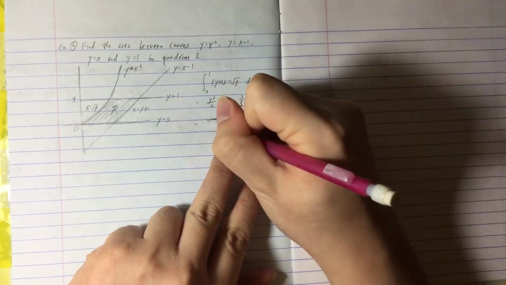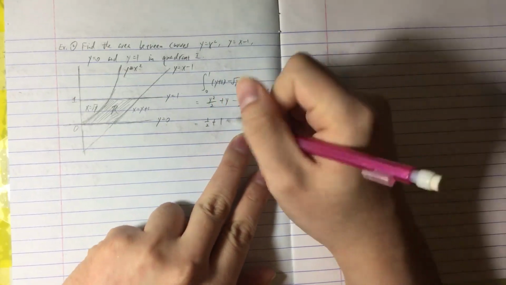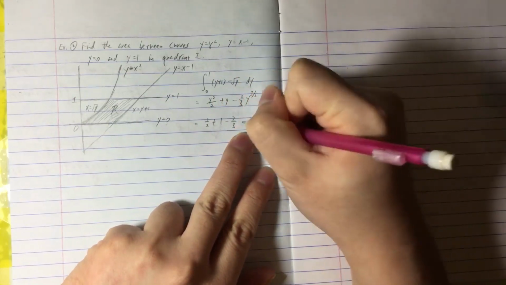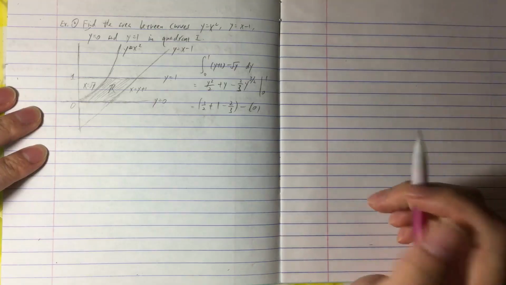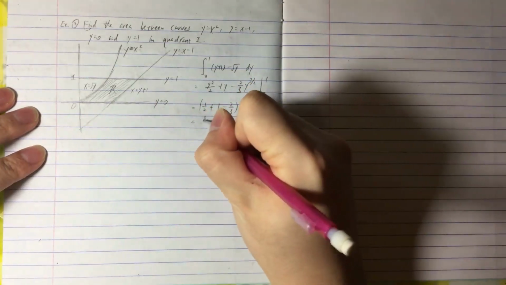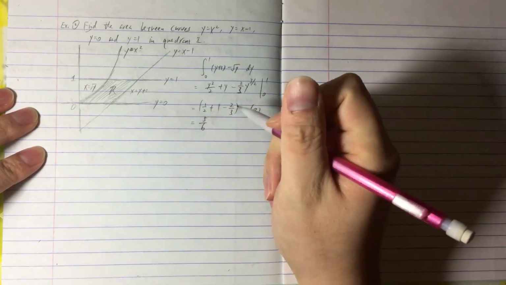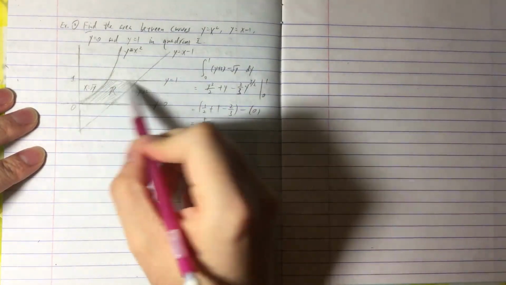If I plug in 1, I get half plus 1 minus 2/3. If I plug in 0, I get 0. Then I use my calculator. The answer is 5 over 6. That's the area between these four curves.